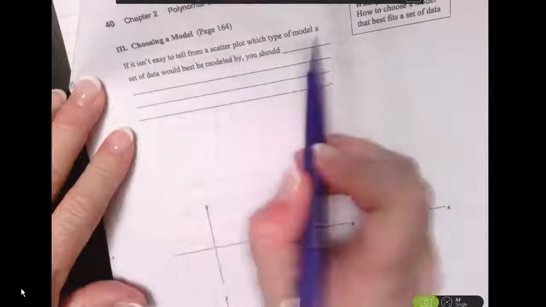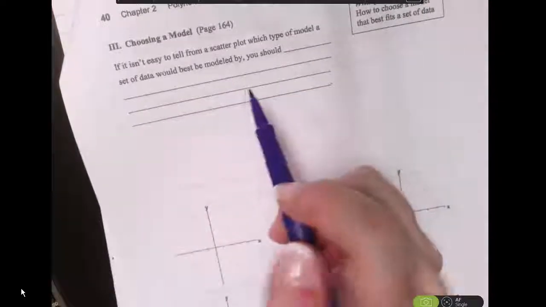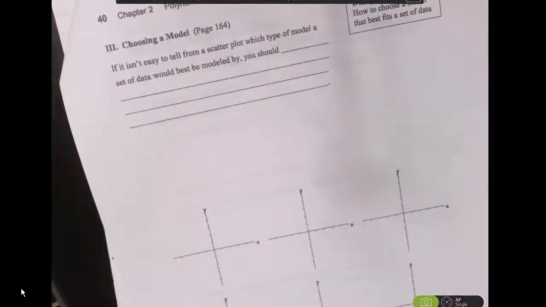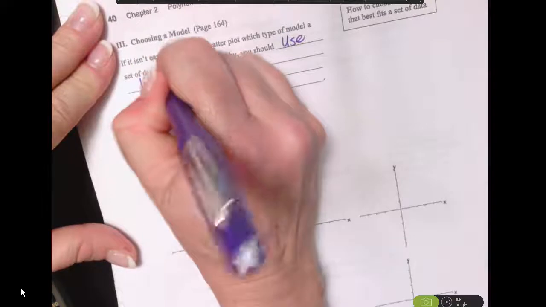I think there's not much more to this section. If it isn't easy to tell from the scatter plot which type of model some data should be modeled by, then you should use your library of parent functions and just choose the model that fits best.